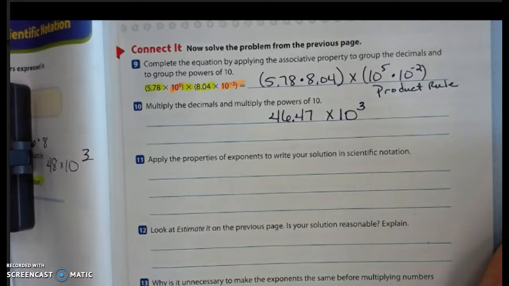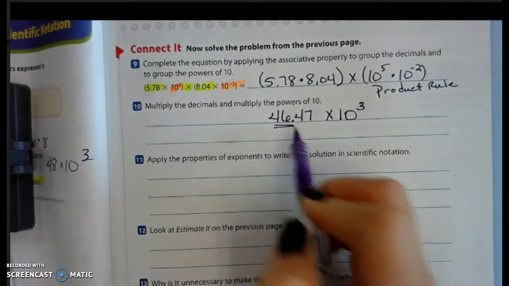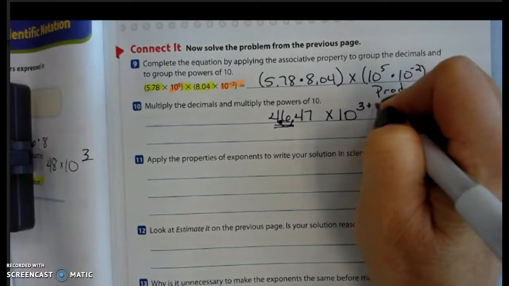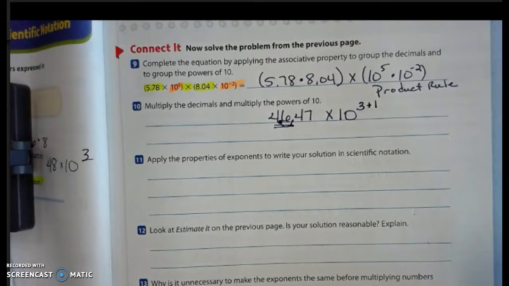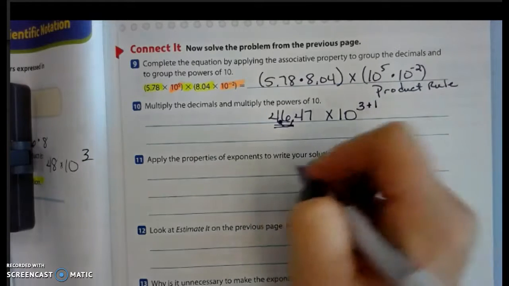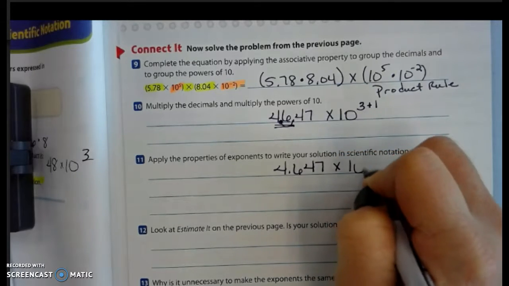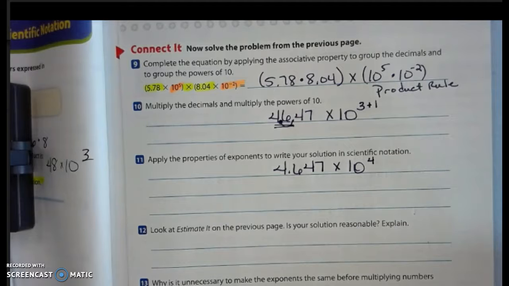Number 11 says to apply the properties of exponents to write your solution in scientific notation. This is not correct scientific notation because our constant is too big. Now, I need to decrease my constant by 1 place value. Okay, if I decrease the constant by 1 place value, I increase the exponent by 1 place value. So I would have 4.647 times 10 to the 4th.